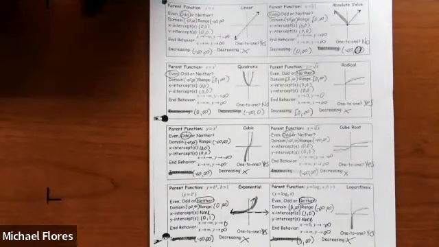As I mentioned, start filling in all this information. In just a second, I'll scroll up so that you can see the bottom portion.